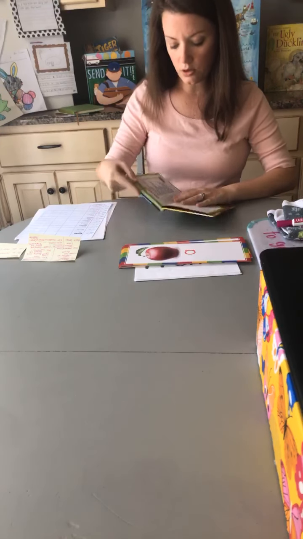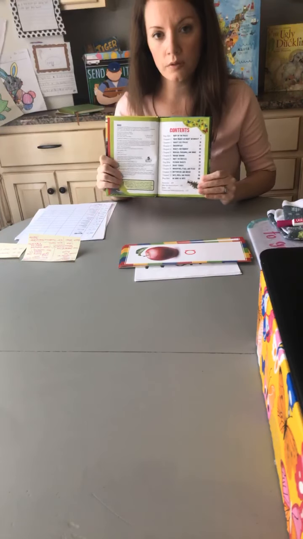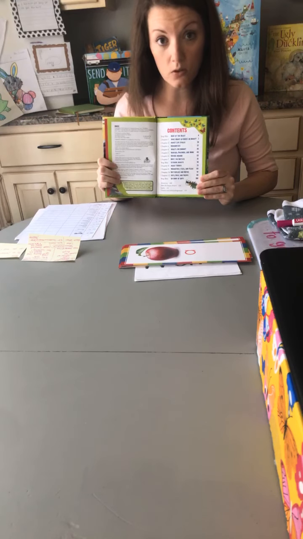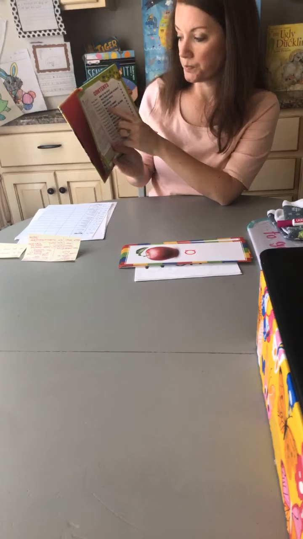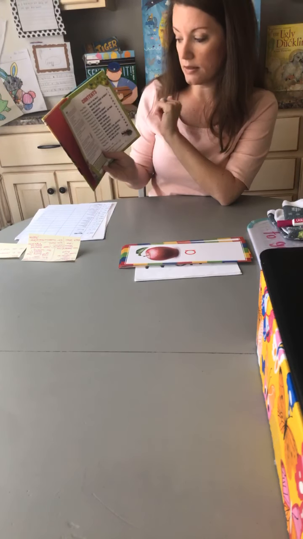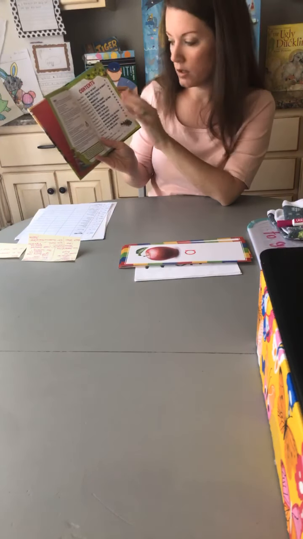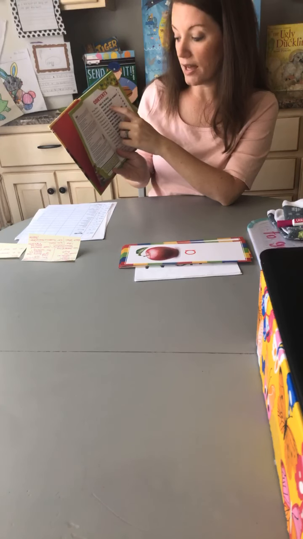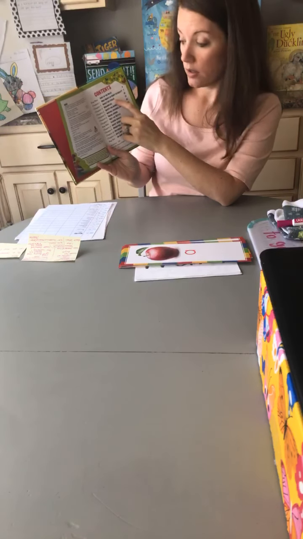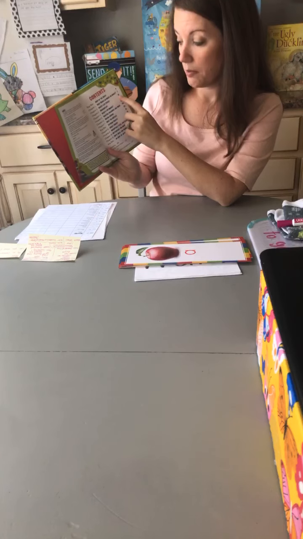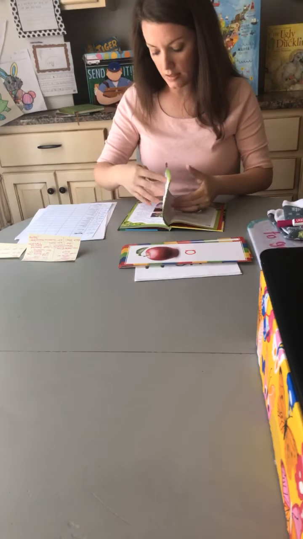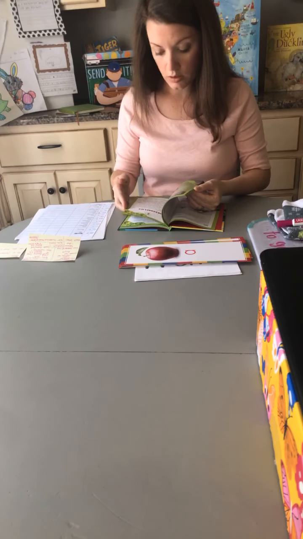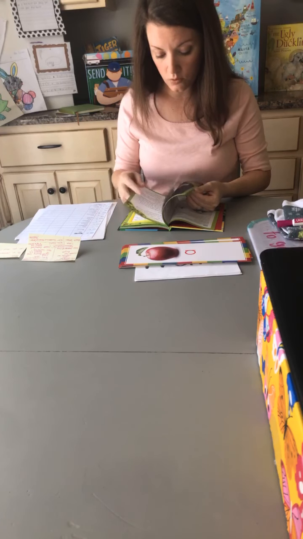So I'm going to check the table of contents. I only want to see the part about life cycles. So let's see. What makes an insect? No. Insect life cycles is chapter 2, page 15. So I'm going to go to page 15 in this non-fiction book. That's a good way to use a table of contents.